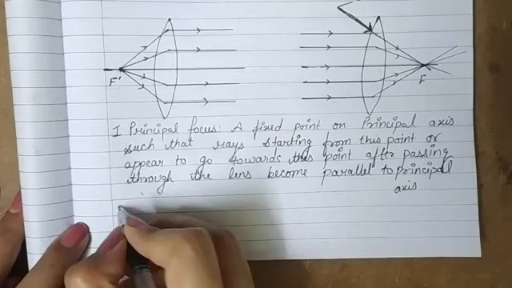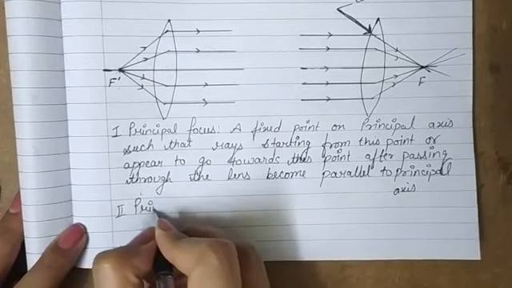Now similarly we can define second principal focus.